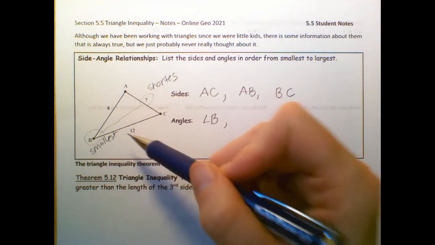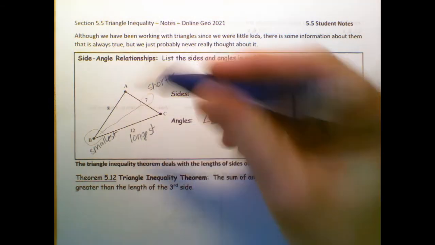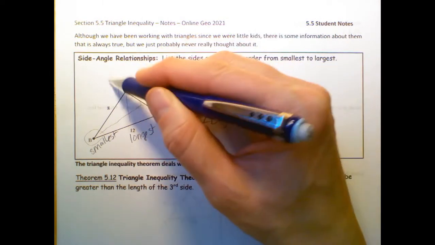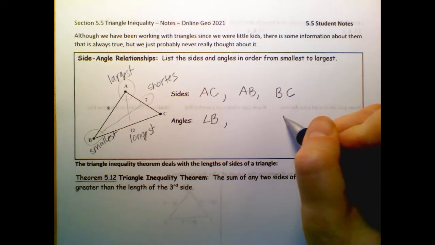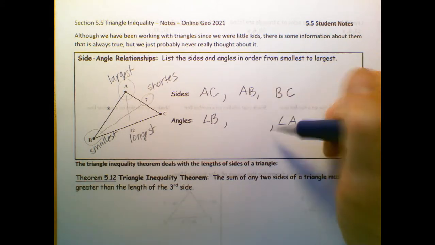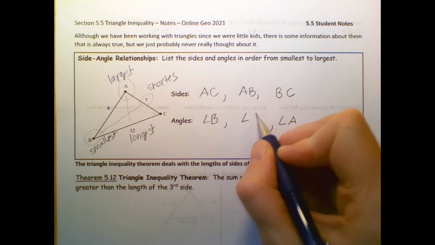Okay, and when we look at the longest side, 12 was longest, go across from the longest side, and you should be at the largest angle. So we know that angle A is the largest angle. And that makes angle C, across from 8, the middle angle.